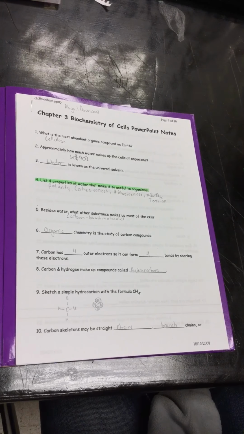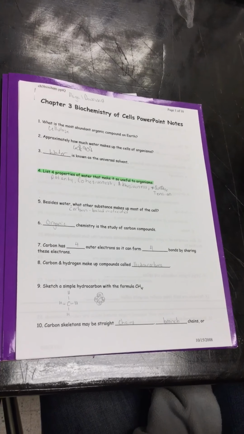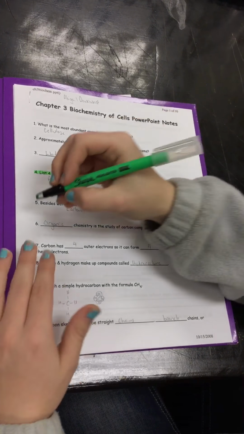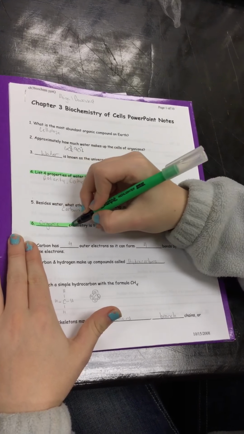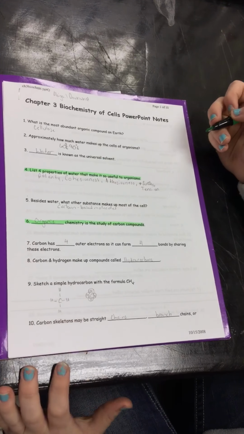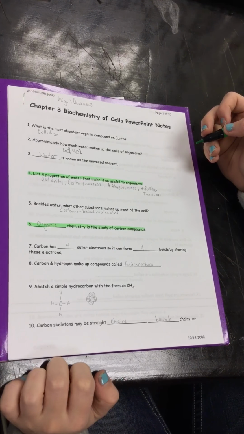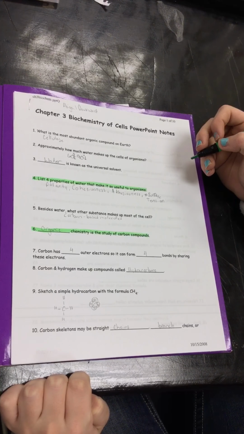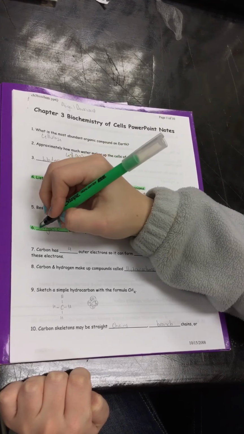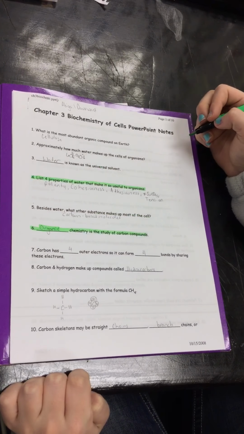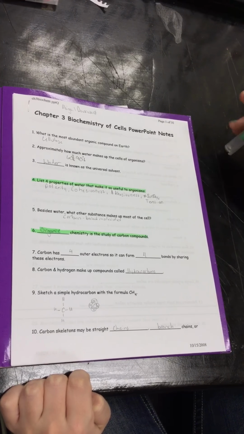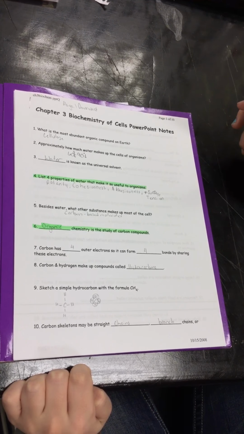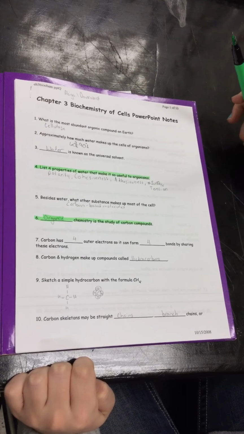Carbon, carbon had organic chemistry. Number 6, highlight that word. Organic is a key term there. That's one of your key terms. What does organic mean? Not all natural, but containing what? What does organic mean?